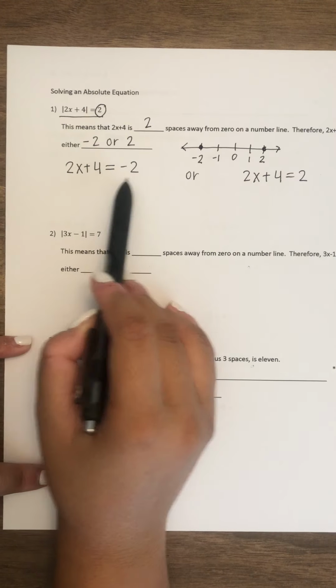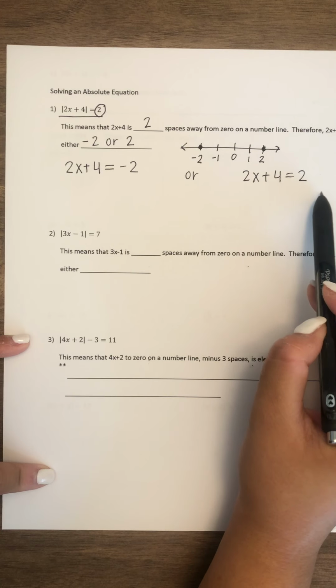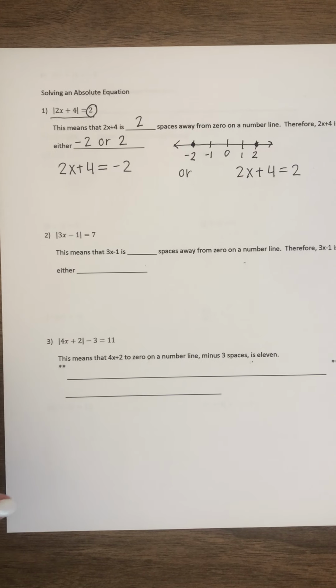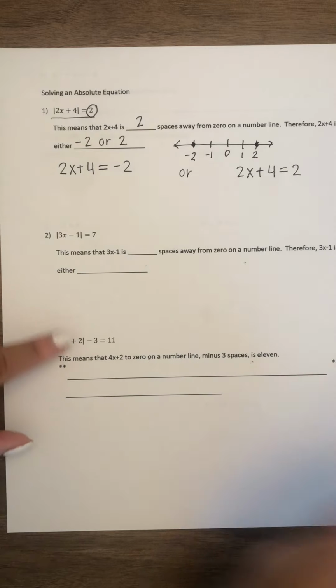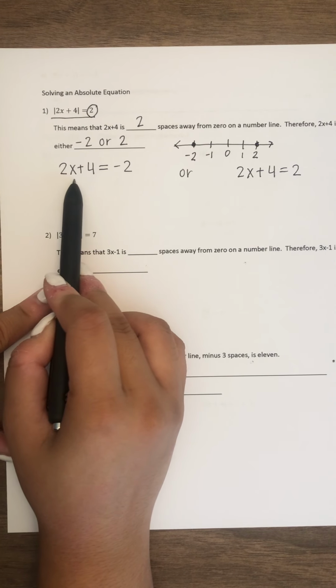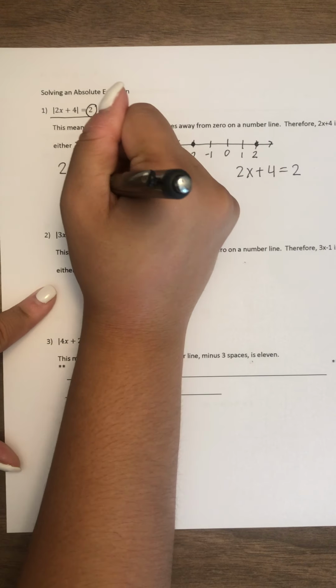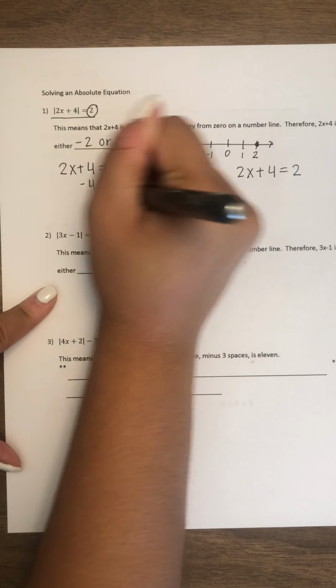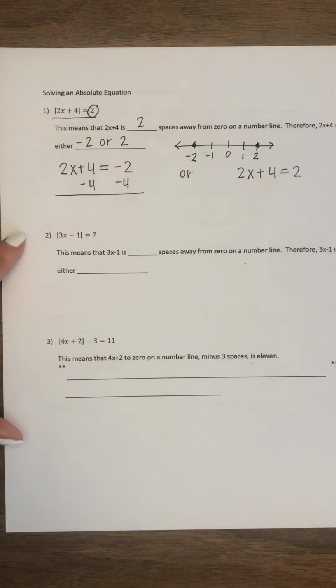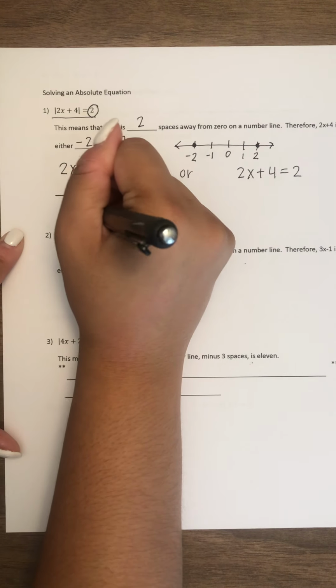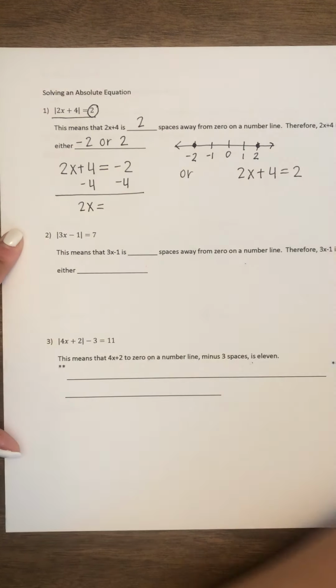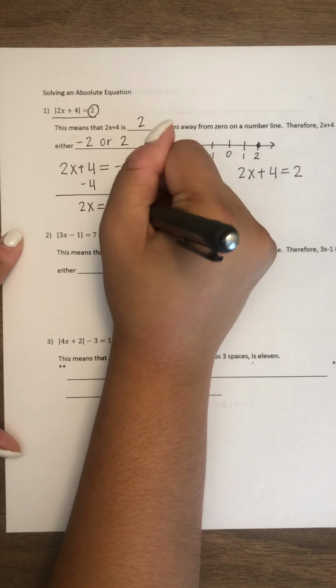And these are equations that we've seen and know how to solve already, so I'm going to go ahead and solve them the same way we've been doing. So I want to isolate my 2x, so I'm going to do the opposite of adding 4, which is subtracting 4 from both sides. That's going to leave me with 2x equals -6.